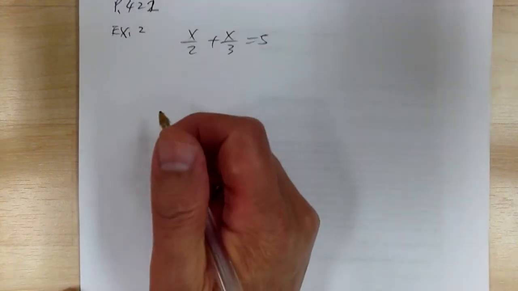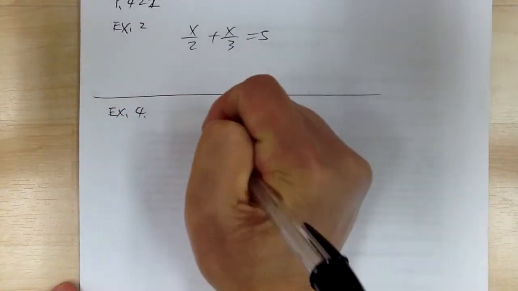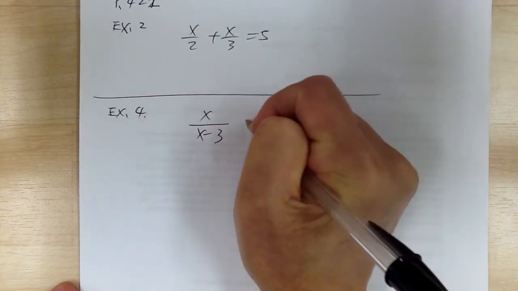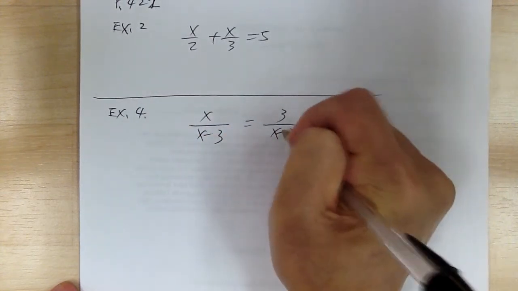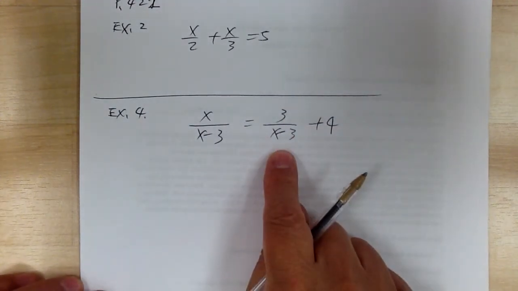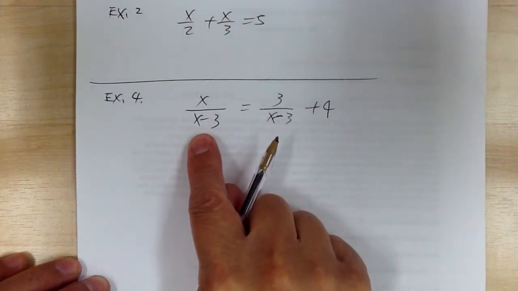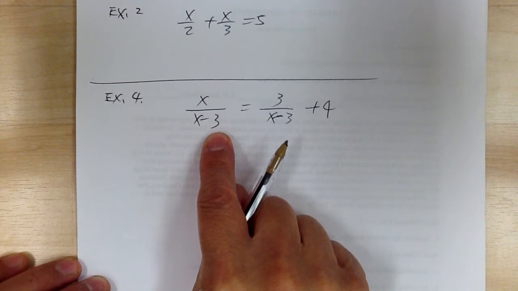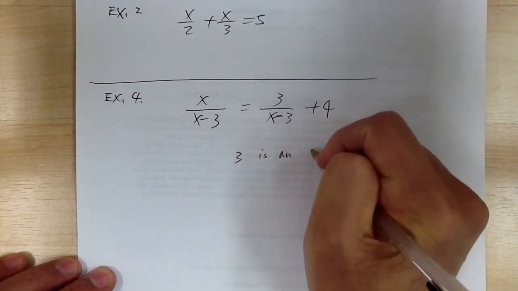So when you get to example 4, you have x over x minus 3 equal to 3 over x minus 3 plus 4. In this case, 3 is an excluded value. So 3 is not allowed, because if you have x equal to 3, you're going to have 3 minus 3, and you're going to get 0. So x equal to 3 is not allowed. So 3 is an excluded value.